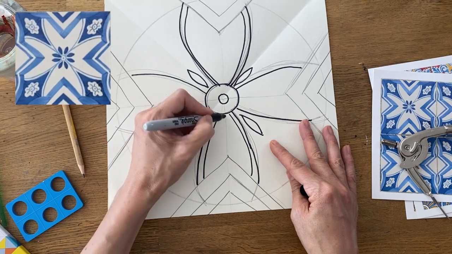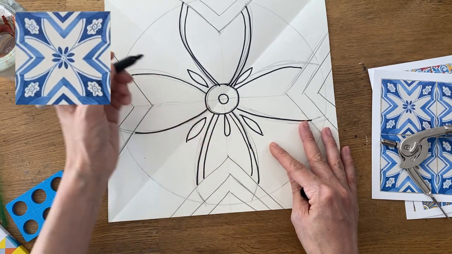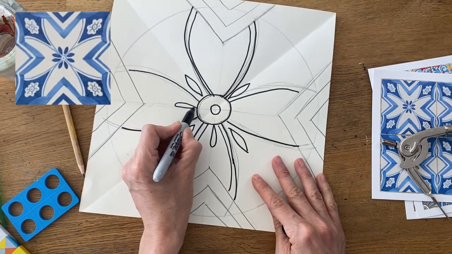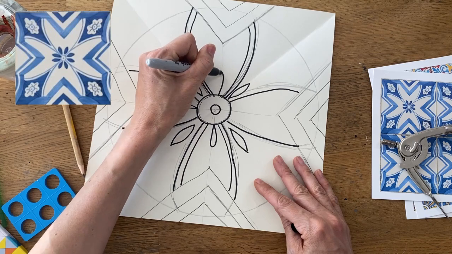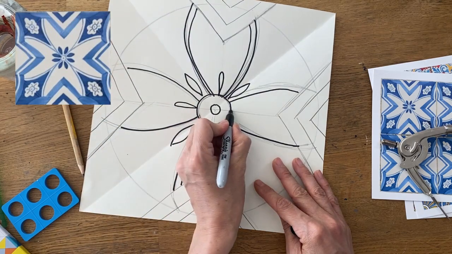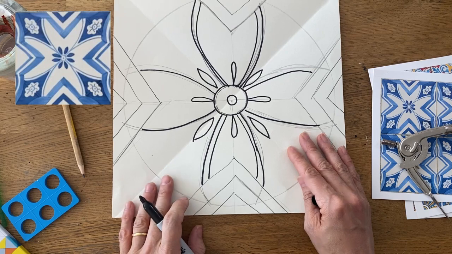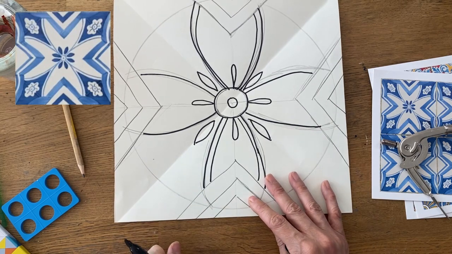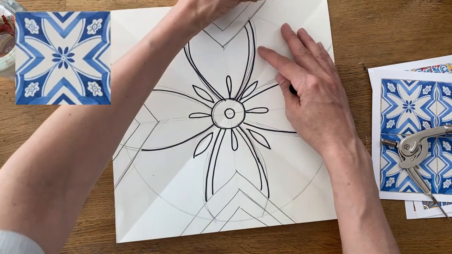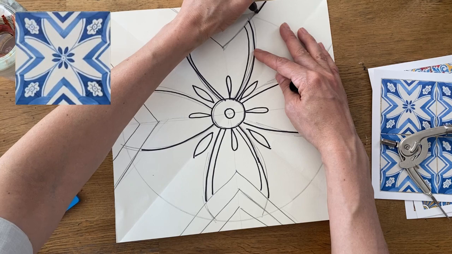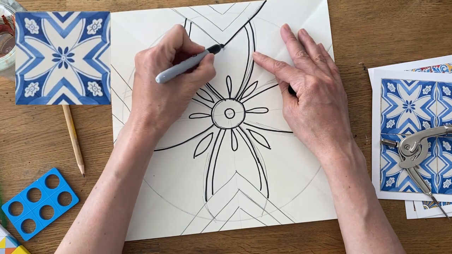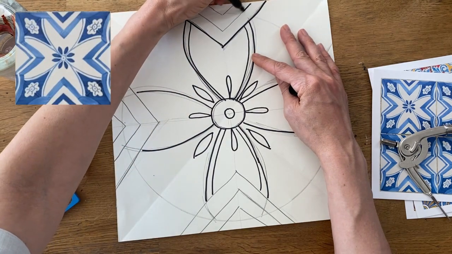Maybe I want to add a little swoop in here. Okay, so I'm doing it there, and then I'm going to do it everywhere. Cool, looking great so far. All right, now I'm going to go ahead and outline the triangles here.